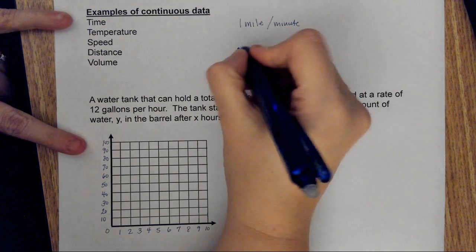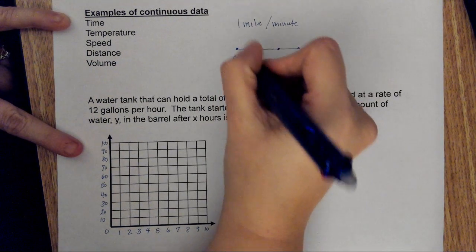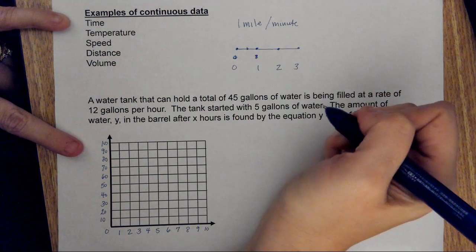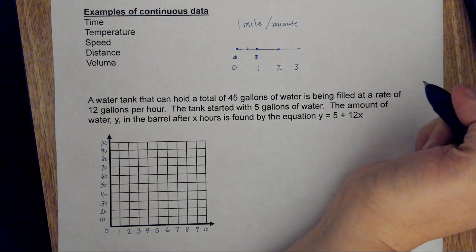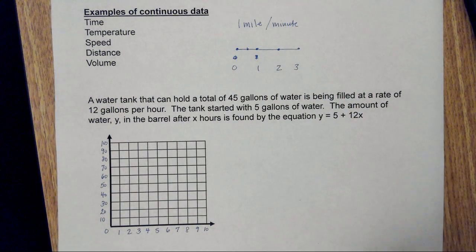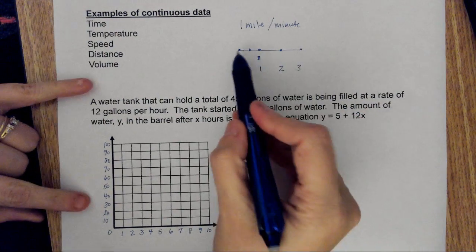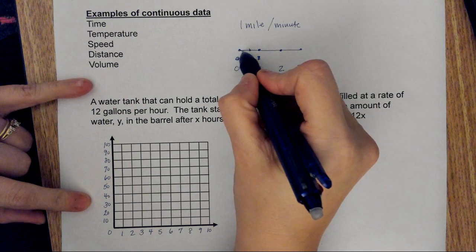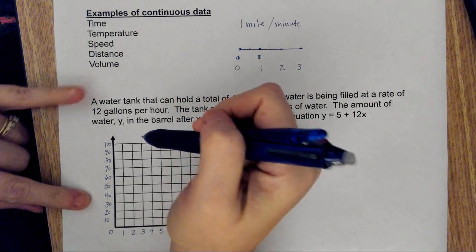No. I start here and I move, and at any point in between, I might have gone half a minute, then I'm half a mile away. If I went 1.36 minutes, then I'm 1.36 miles away, okay? So continuous data means that between the start and end point, every value in between is valid. And continuous data is stuff that I measure.